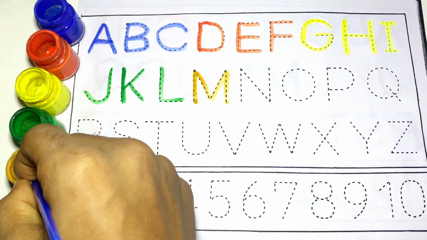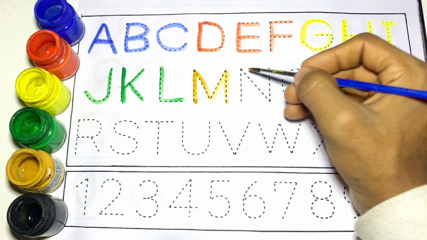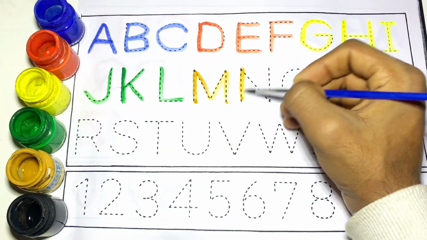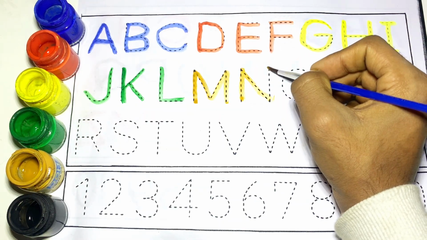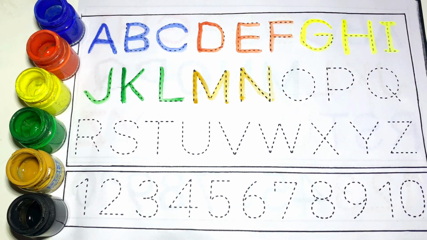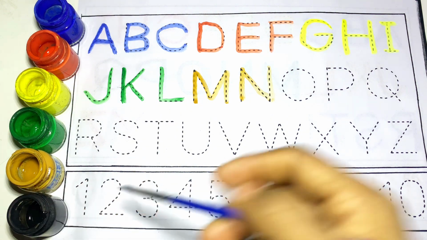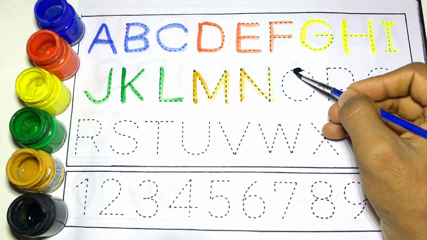Kids, again use yellow ochre color and draw N. N is for nose. Kids, now draw O. O is for orange, and use black color.